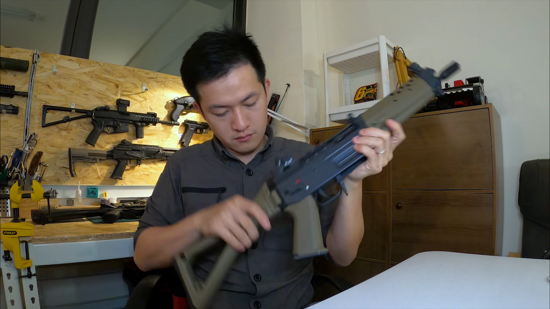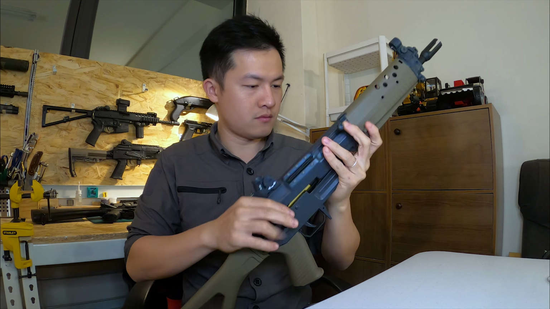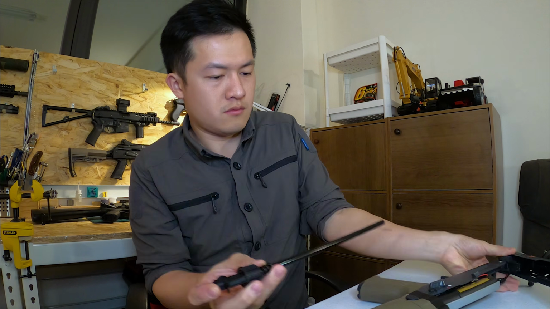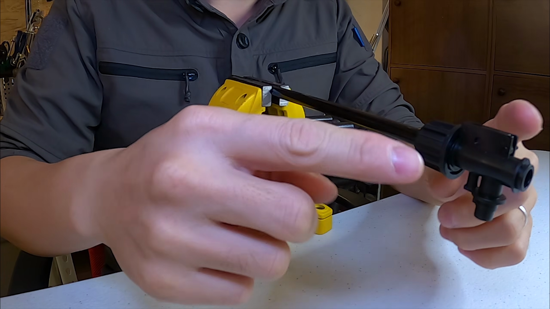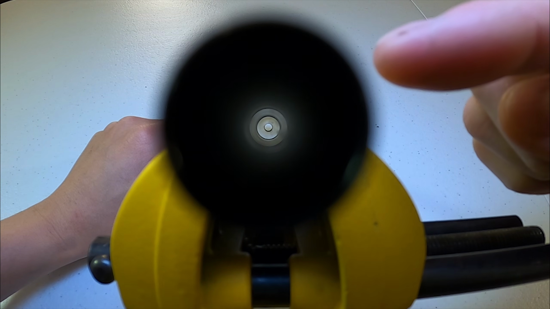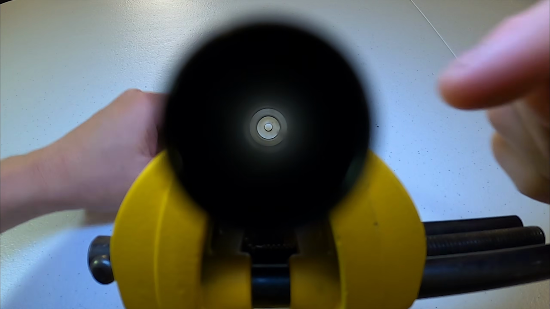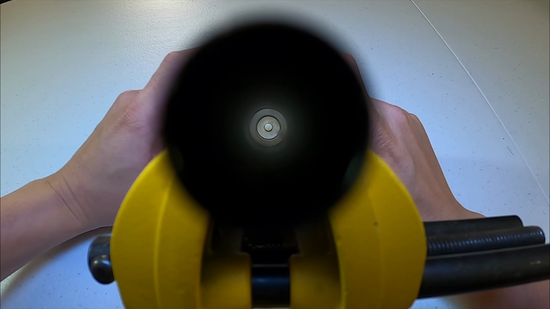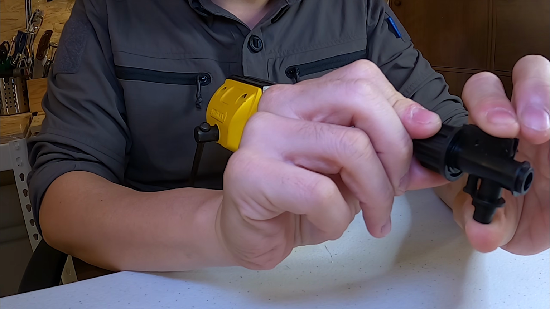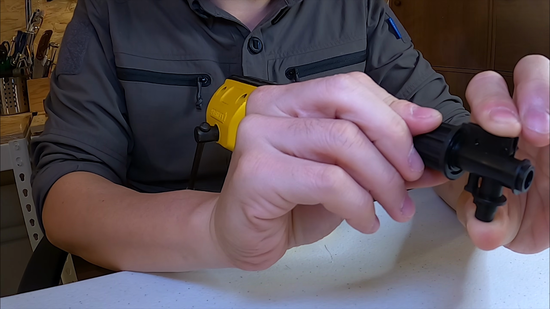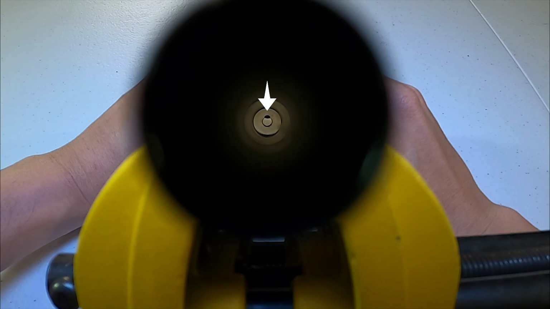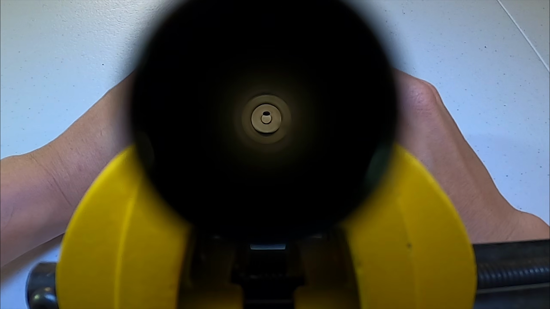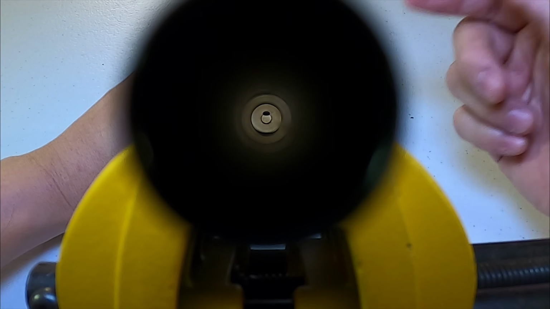To show you how it works, we took our ICS Sig 552 apart and got down to the hop up unit. What you're seeing right here is the entire hop up unit clamped to a vise, and this black thing right here is the barrel. We want to show you what's going on inside the hop up chamber when we adjust the hop up dial. If I spin the adjustment dial counterclockwise, you will see the little knob in the middle showing up. This is the hop up knob, and that's what creates the backspin on the BBs.